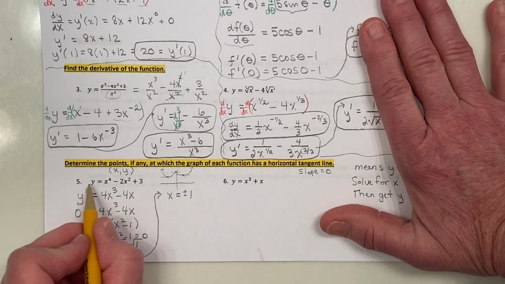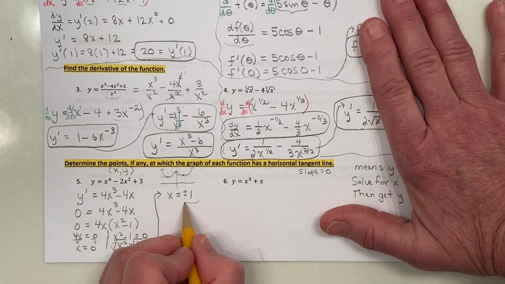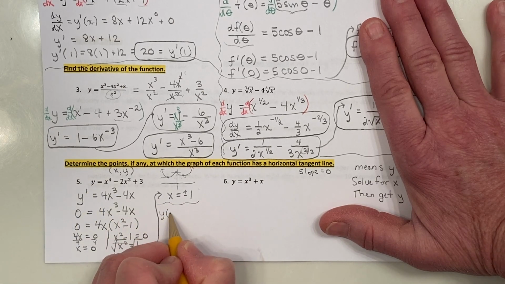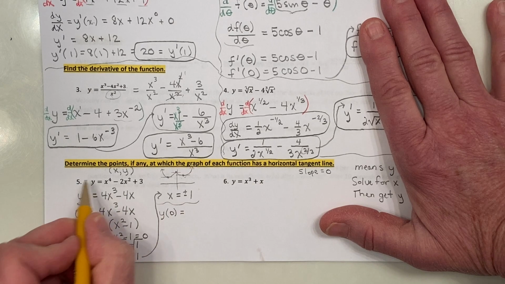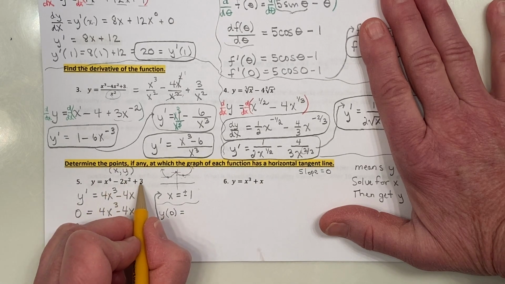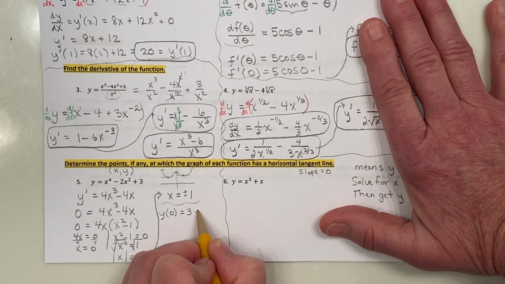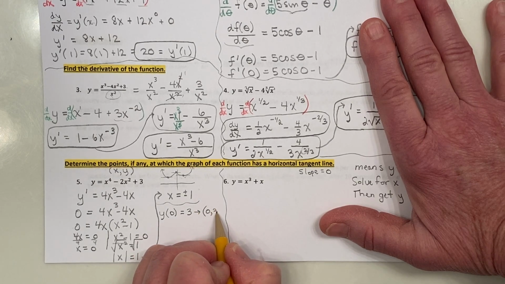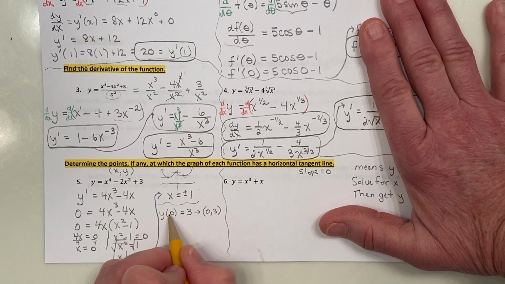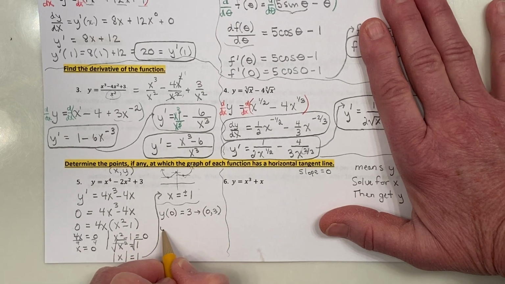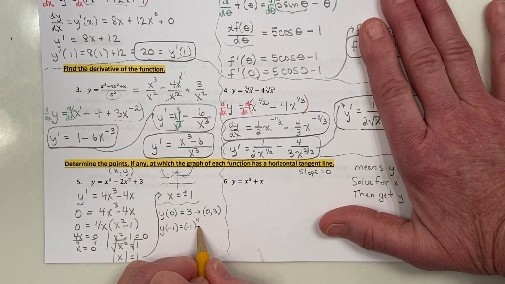So let's go back to the original equation y. Let's plug in 0 for all the x's. So if x is 0 here and 0 here, we get 3. So that gives us the point 0, 3. This is just function notation for the ordered pair 0, 3. Let's plug in negative 1. So negative 1 to the fourth minus 2 times negative 1 squared plus 3.